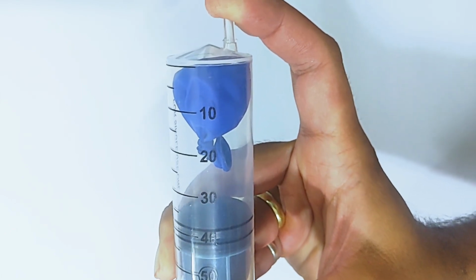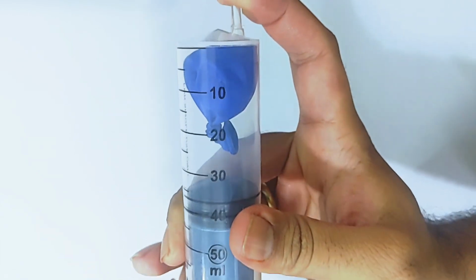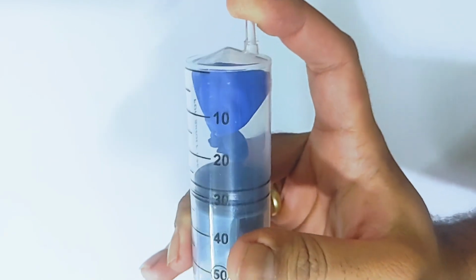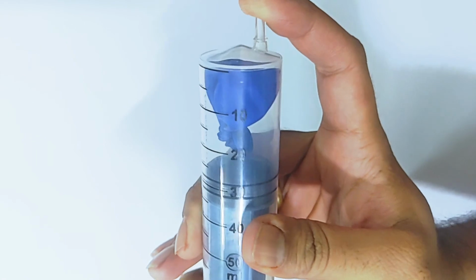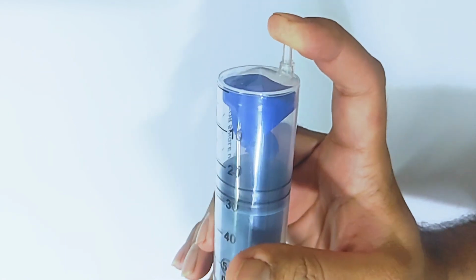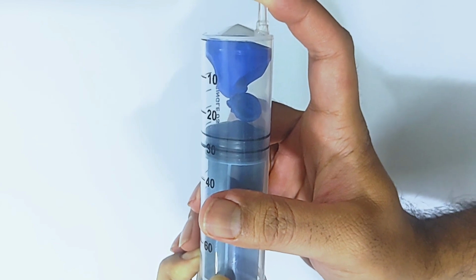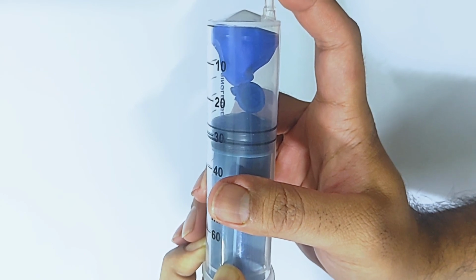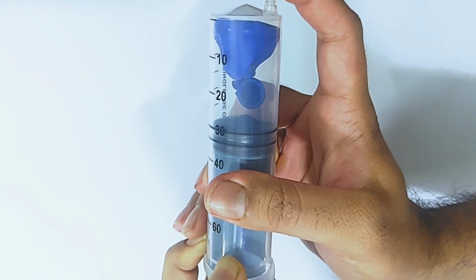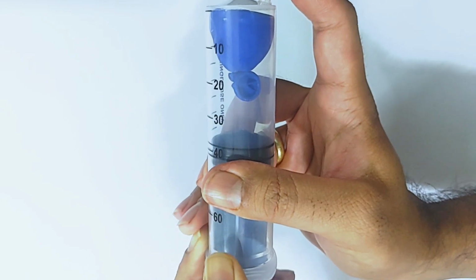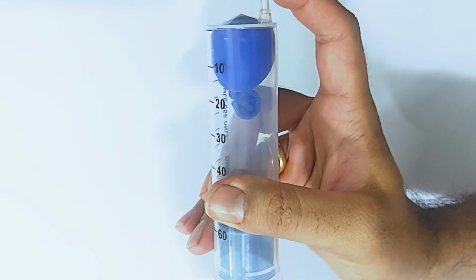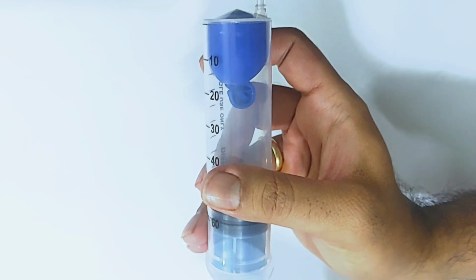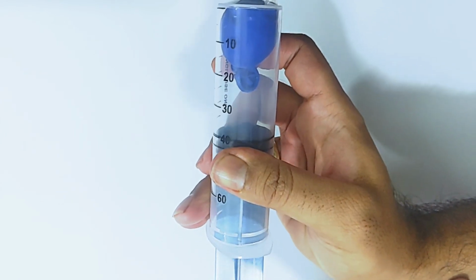As you can see, the more pressure I apply on the piston of the syringe, the more the balloon compresses. Do you see? The balloon has compressed. So the more the pressure, the less the volume. And as soon as I start releasing the pressure, the volume increases and the balloon regains its shape. Now let's try the other way around.